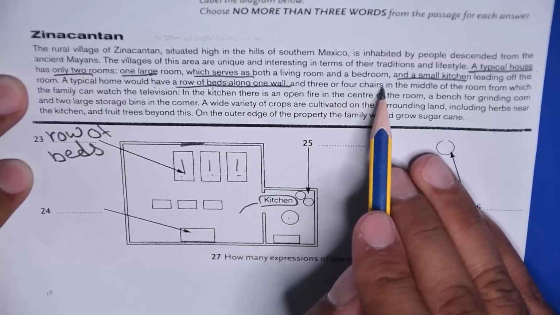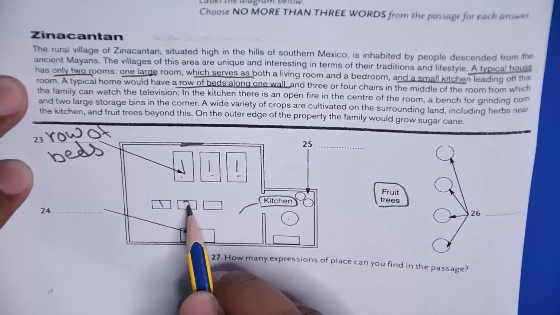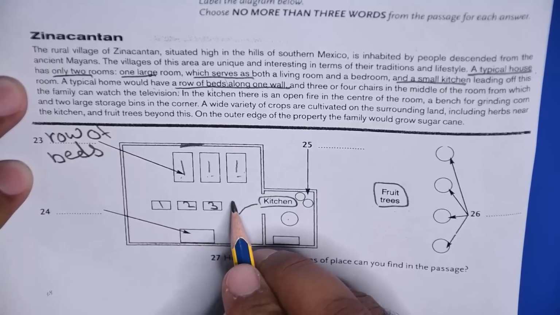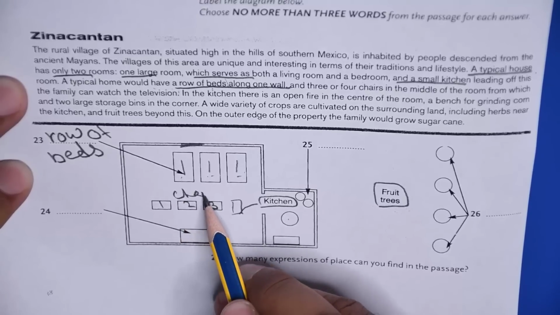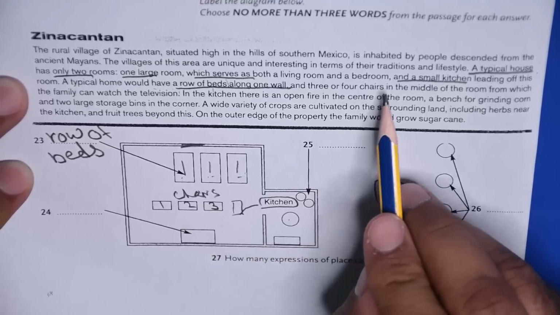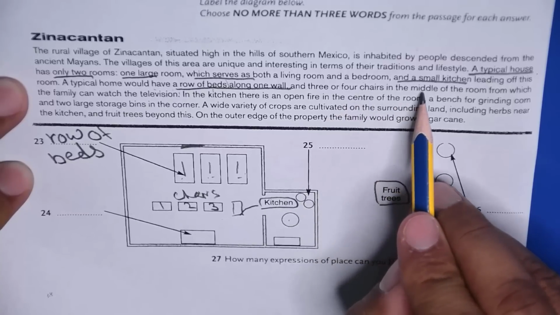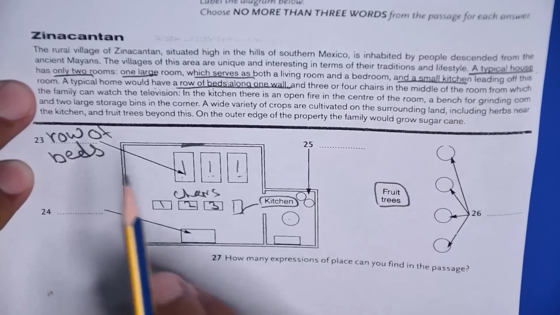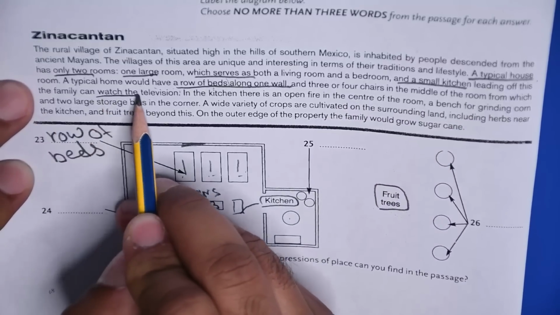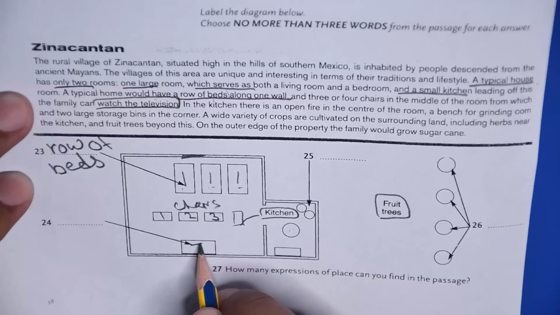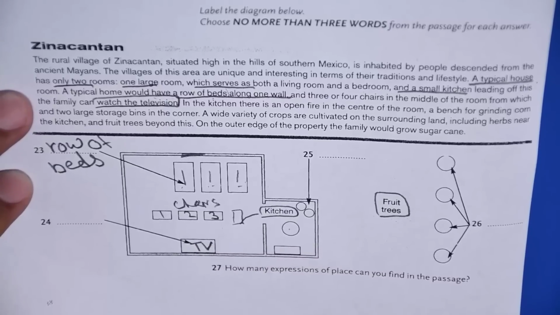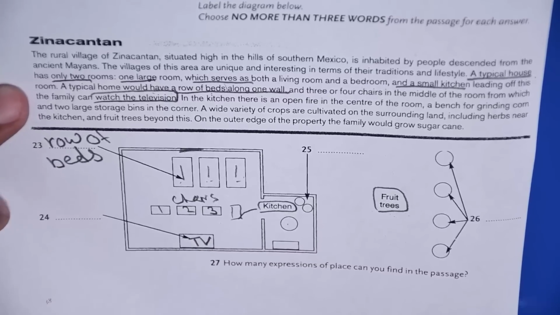And 3 or 4 chairs in the middle. 1, 2, 3. The fourth is not given, so it said or. 3 or 4, so these are chairs. I'm just telling you, there is no question. 3 or 4 chairs in the middle of the room from which the family can watch the television. Where is the television? So this is the television. See that?